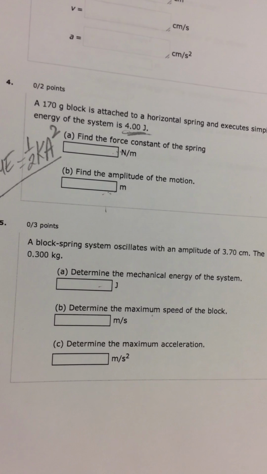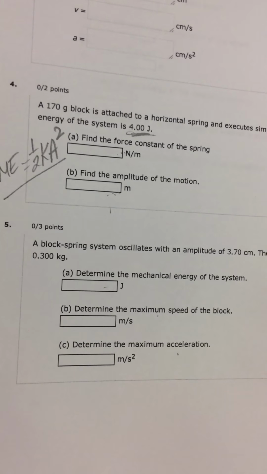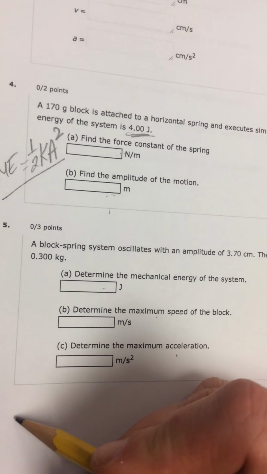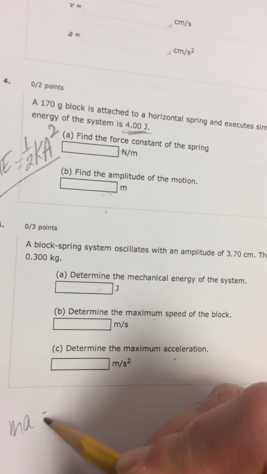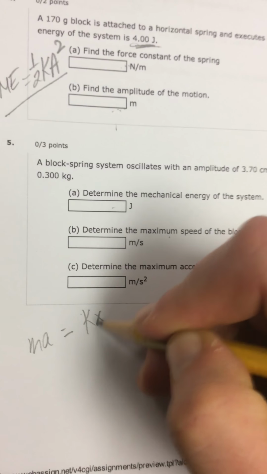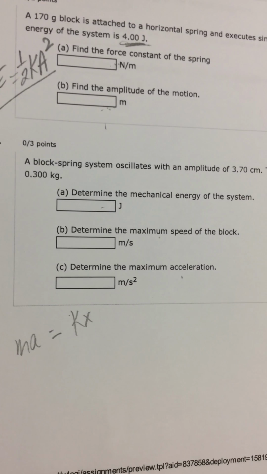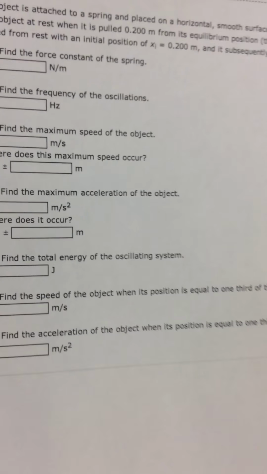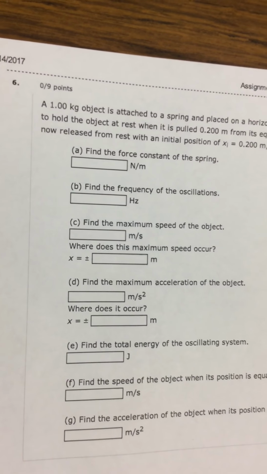Or you could say that the maximum acceleration is equal to the spring force and work with it that way. In fact, I think that's probably what I ended up doing, saying that my net force is equal to my spring force, and I would be able to find my maximum acceleration that way. So you get a couple possibilities. Not too bad. All right, last one here, number 6.